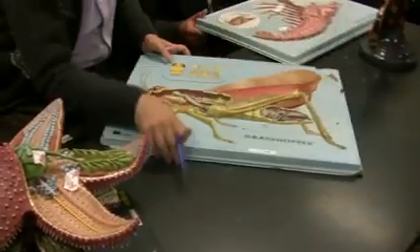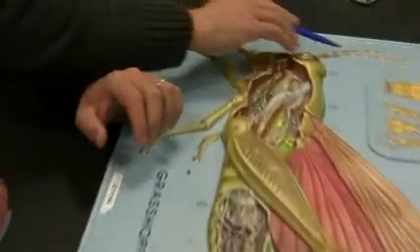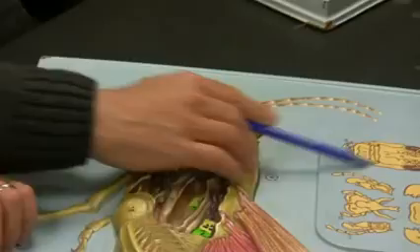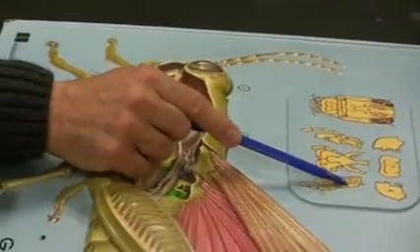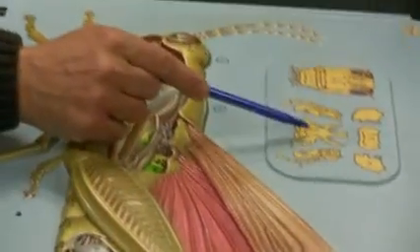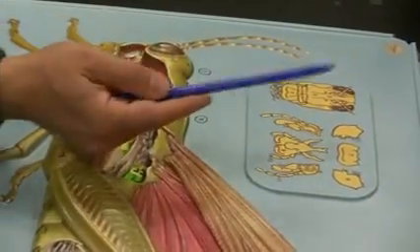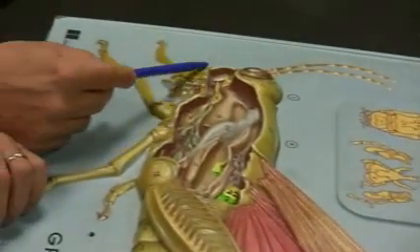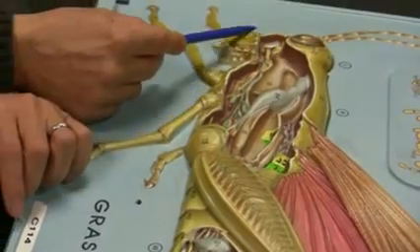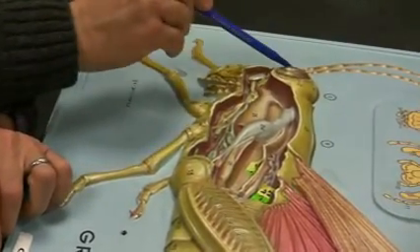Grasshopper. Again, let's do this grasshopper. So since we're in grasshopper. Compound eye, antenna. The mouth part, we went over that. Mandible, maxilla, mandible, labium, labrum, or the other way around. Please make sure you look it up. Again, these are all of the mouth parts. Compound eye, simple eye up in the front.